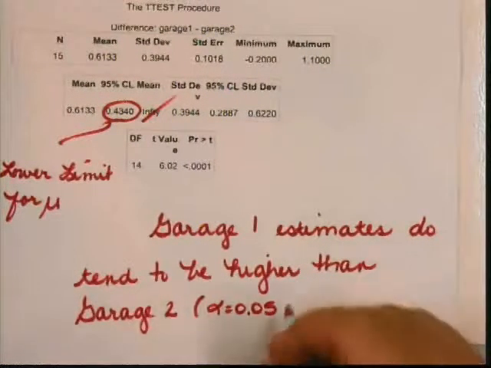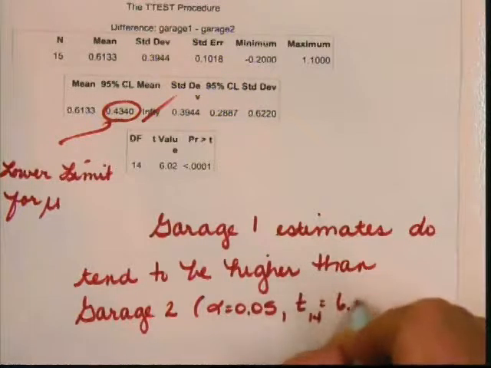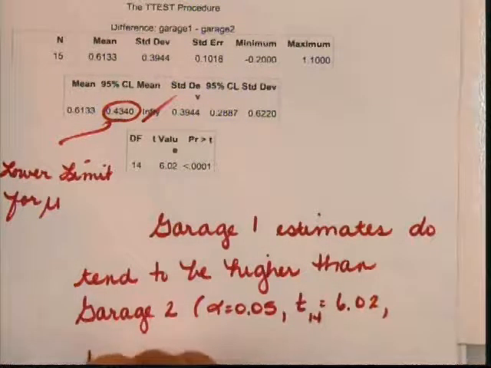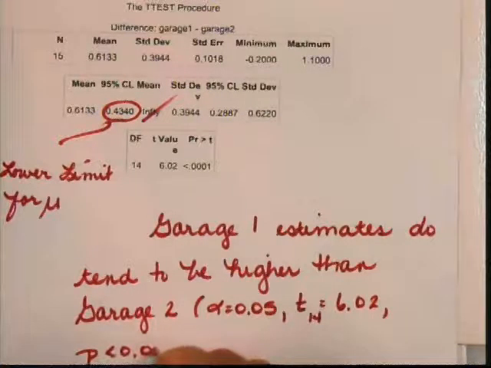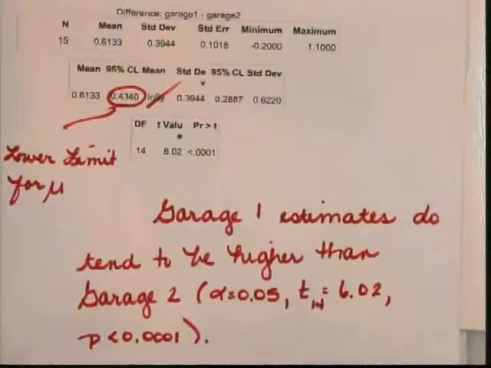All right, say we're at alpha equals 0.05. Our t statistic with 14 degrees of freedom is 6.02, and our p-value is less than 1/10,000th. It's right off of here. I'm looking at the computer output, everything's there for me. I don't need to do a rejection region. I've got the p-value. All I have to do is make my decision, right? If you have the p-value, just compare it to your alpha.